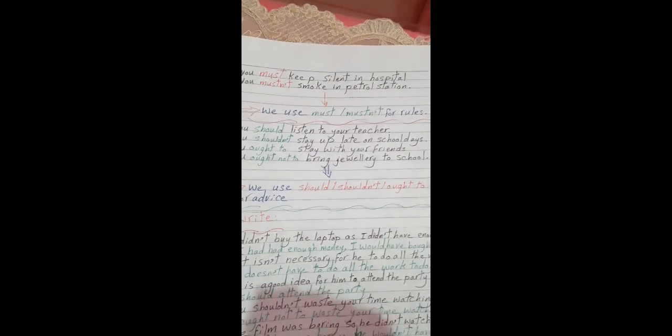So have to, don't have to for what? Something necessary. Must, mustn't, rules. In hospital you don't speak, keep silent. In a petrol station, don't smoke. You mustn't use matches for children under 5 years, for example, or under 6 or under 7. You mustn't use matches. The last one, we use should, shouldn't, ought to, ought not to.